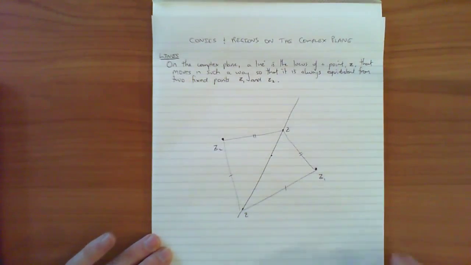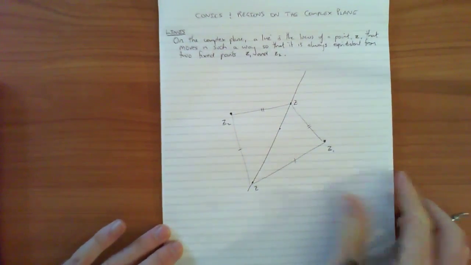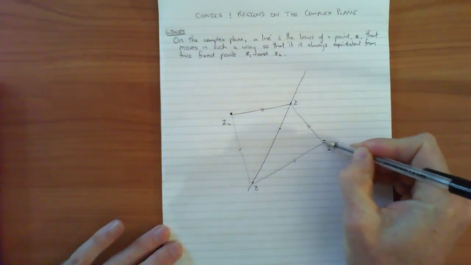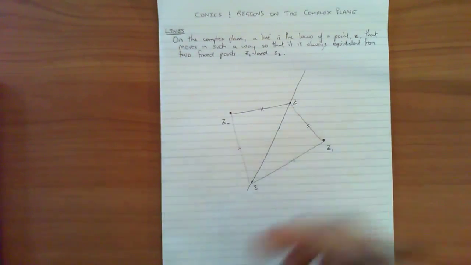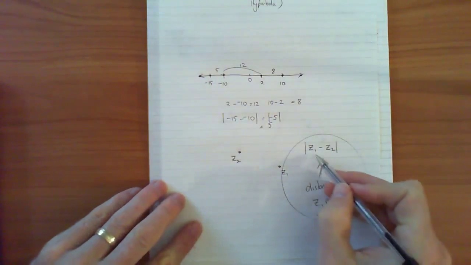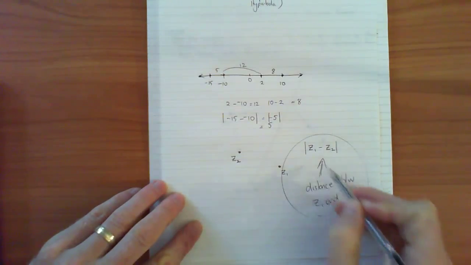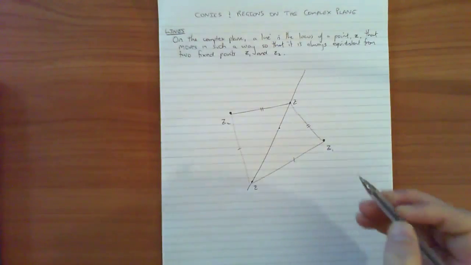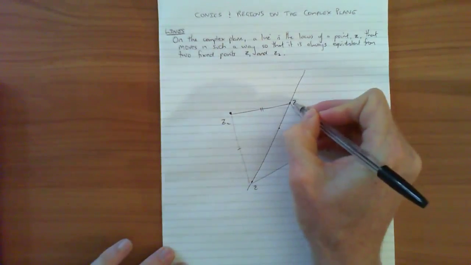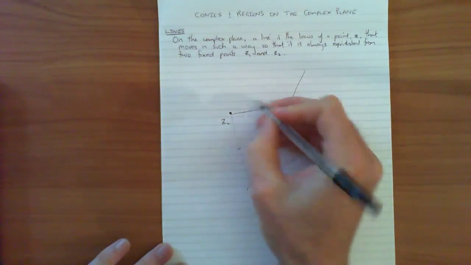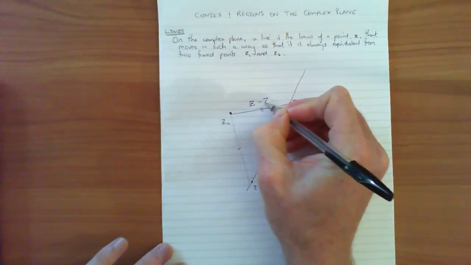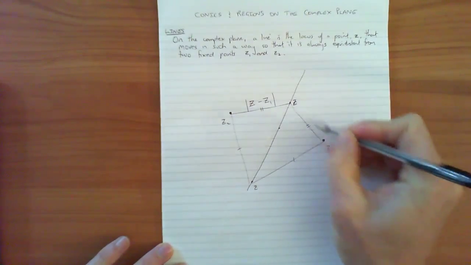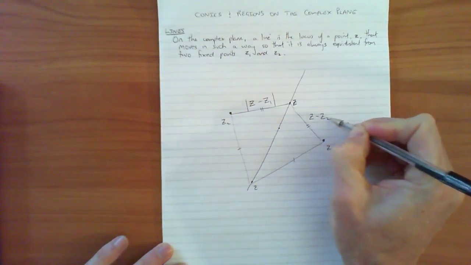How would we write this in complex form? Well, remember, what we're really saying is that this distance equals this distance. So back on this previous page, we knew that the distance between 2 points was just one point minus the other point. So on this example, this is a movable point Z. So this distance here is going to be the magnitude of Z minus Z1. This distance here is going to be the magnitude of Z minus Z2.